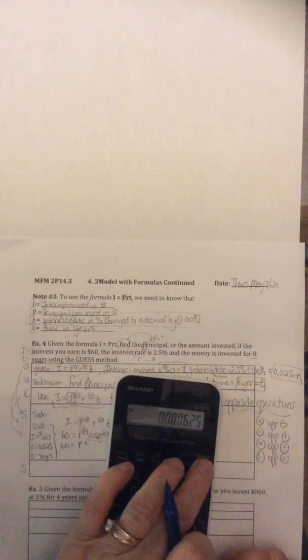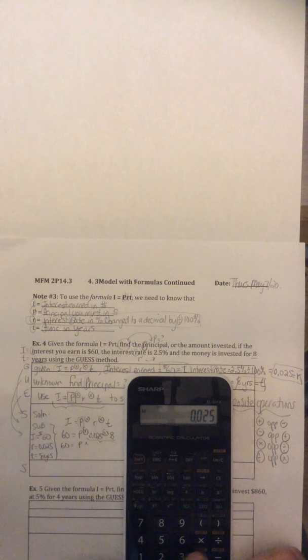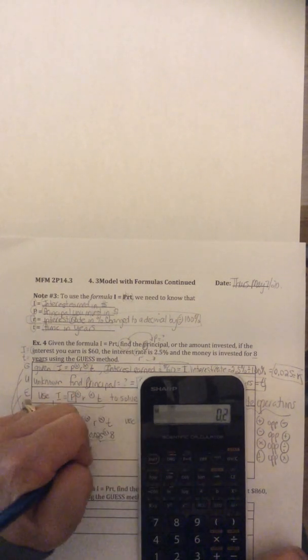I'm replacing R with the value that it's equal to, and times T, which is 8 years. Now I could multiply these two together, okay? So I could go 60 is equal to P times, and then whatever this value is, 0.025 times 8. It's 0.2. So 0.2.